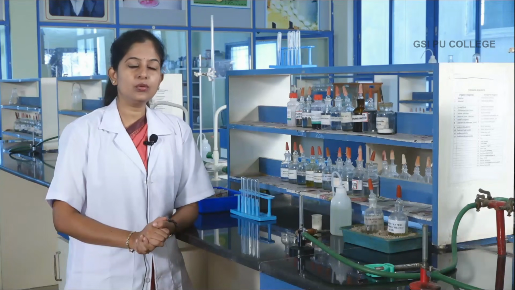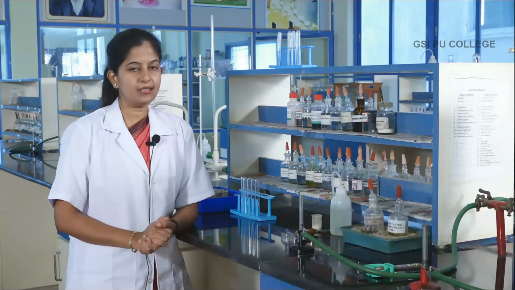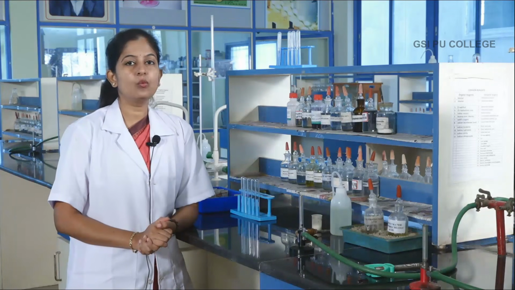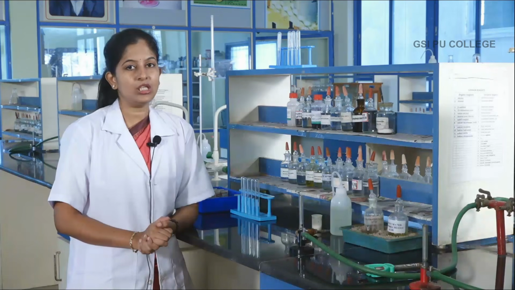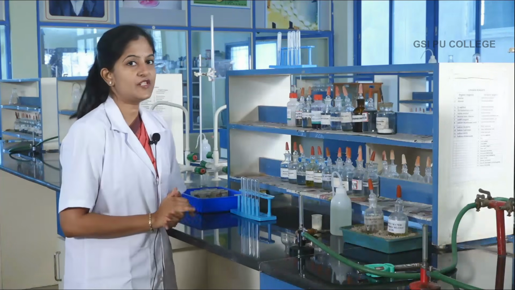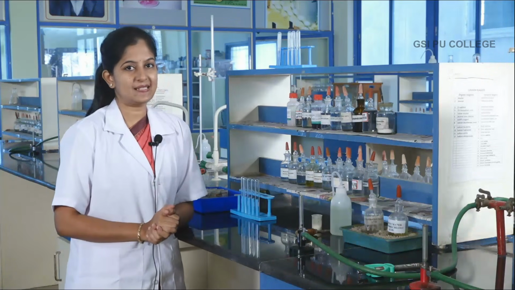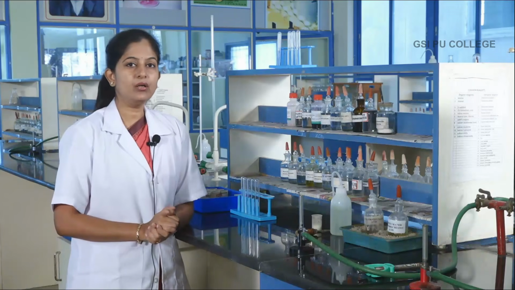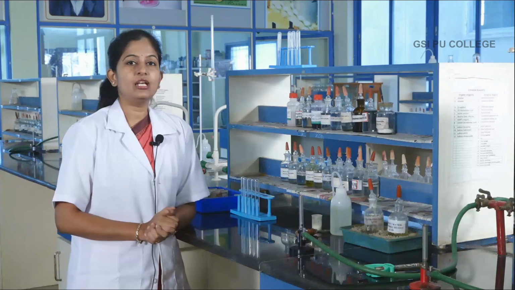In this session we will be analyzing a new inorganic salt, identifying its acid radical and basic radical, and working out the formula of the unknown inorganic salt given. First of all we have to go for preliminary examinations, studying the physical state, the color as well as the solubility of the given salt using your 5 senses.